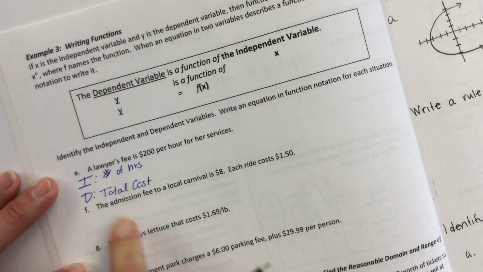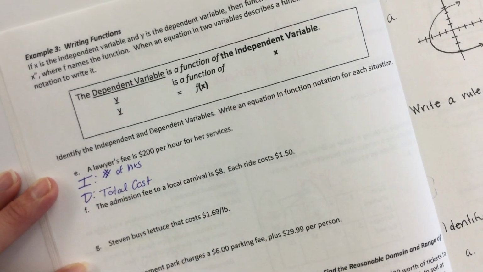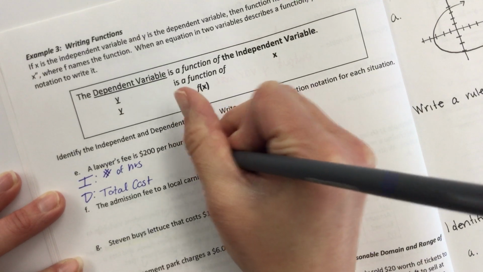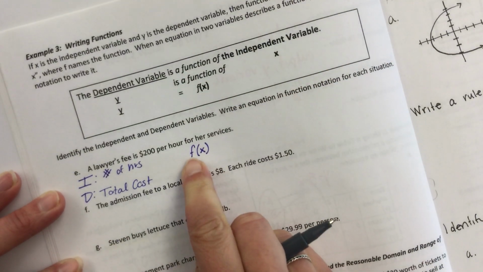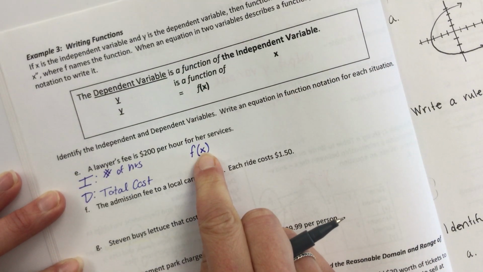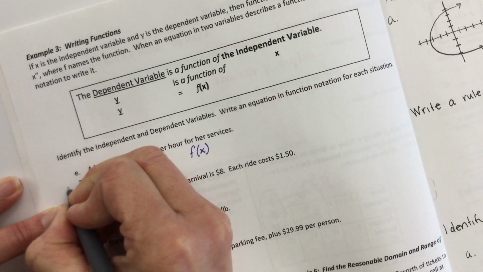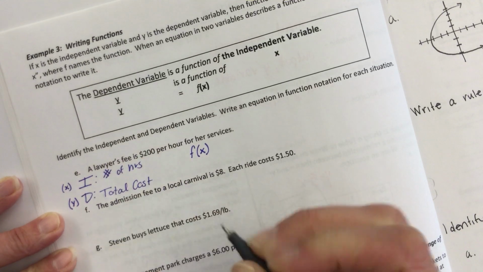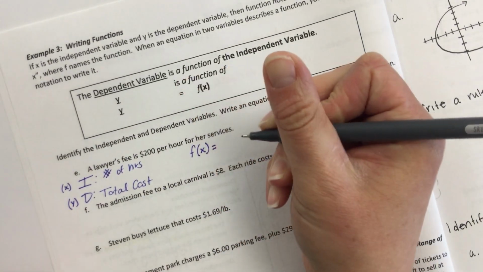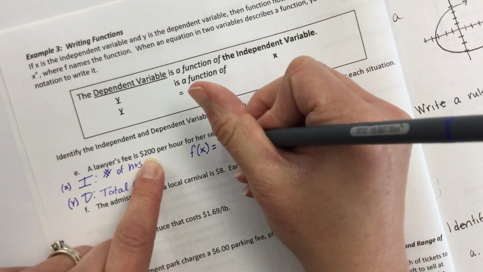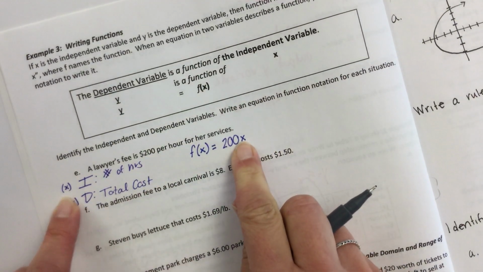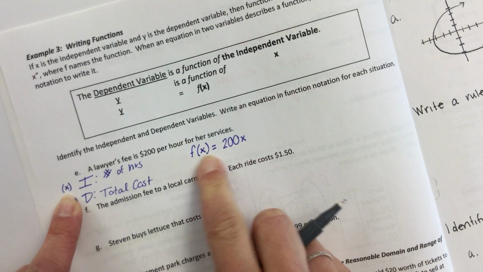And like I said, read this back to yourself. Total cost depends on the number of hours. So if I were to write an equation, this is the function of x. What is x? X is the number of hours. And maybe I'll just put this little over here. This is our x, and this is our y. Okay, so that means that $200 times the number of hours that we're working gives us this.